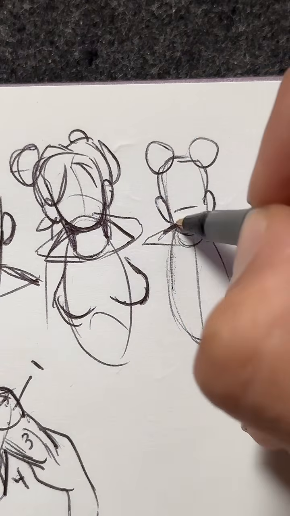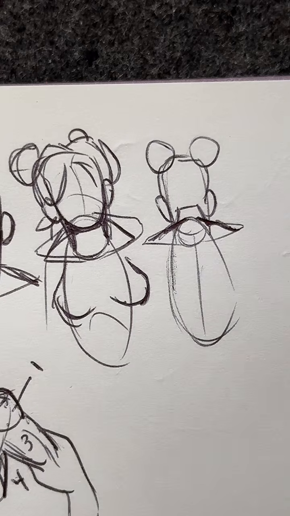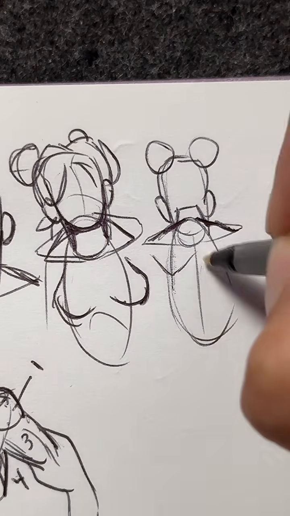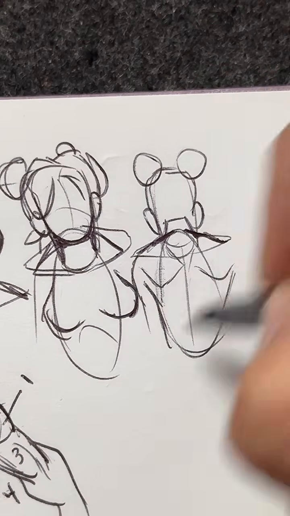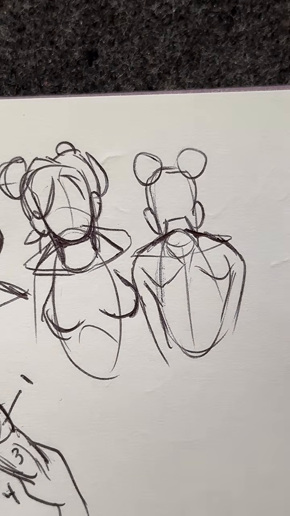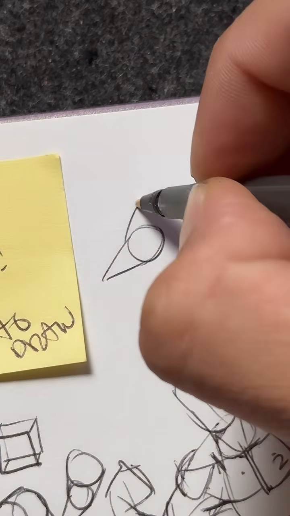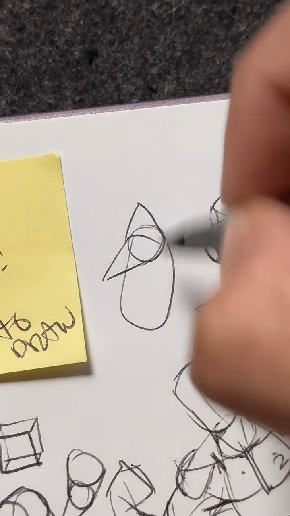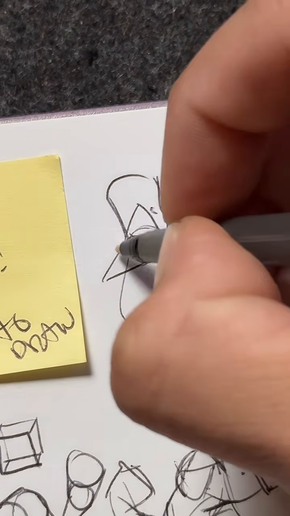This is still here, but that's in the front now. And that's how you learn to see through your shape. So you just learn how to manipulate this shape, and you're going to have a field day with drawing.